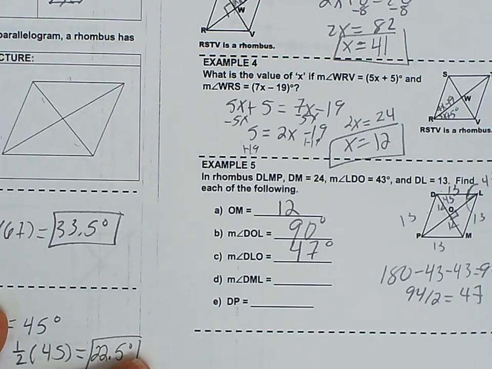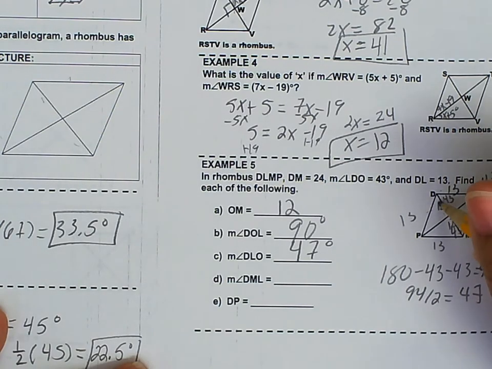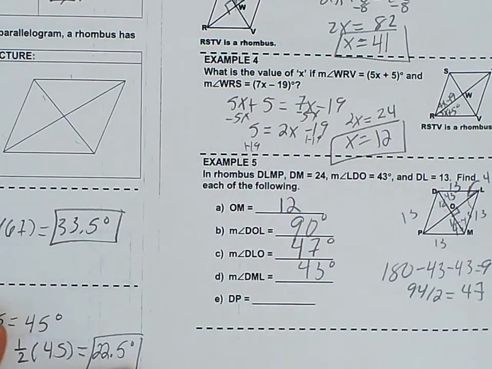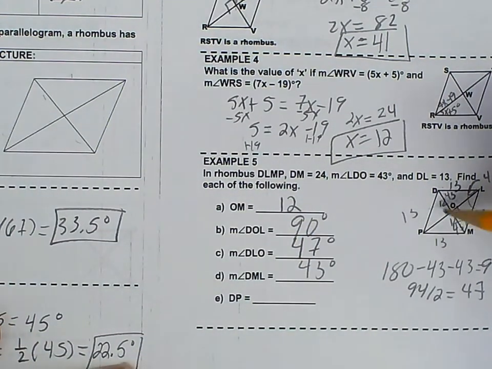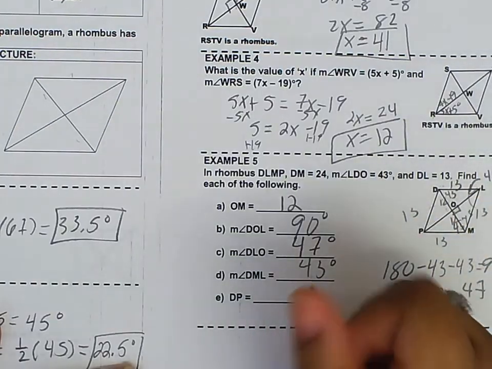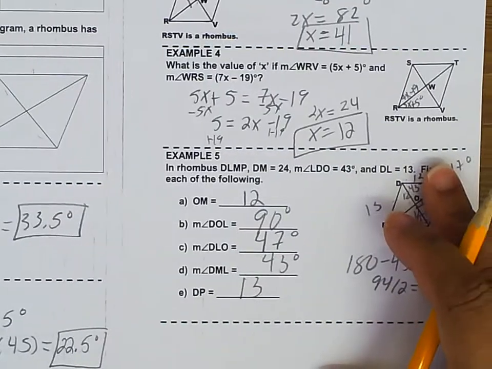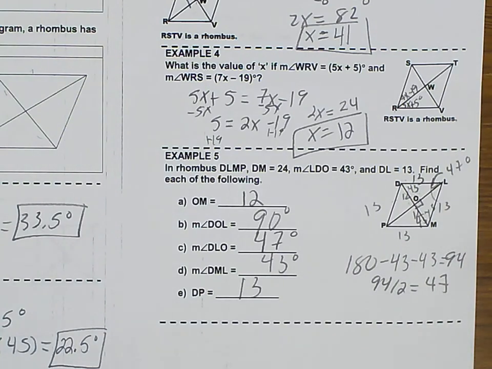All right, and now we're looking for angle DML. Okay, so this is 43 here. This is 43, this is 43. So that's just 43. And then DP, well, we know all the sides are congruent, so that just has to be 13. All I did was I just used the properties.